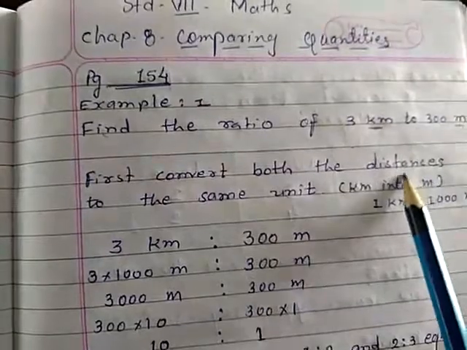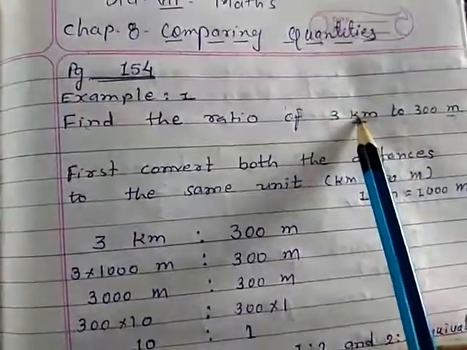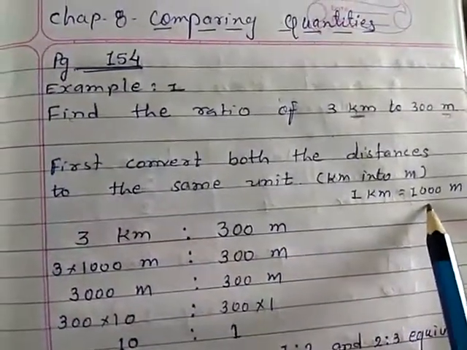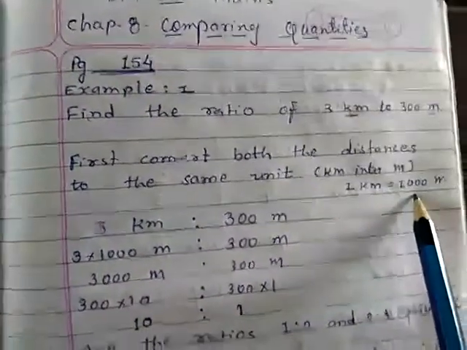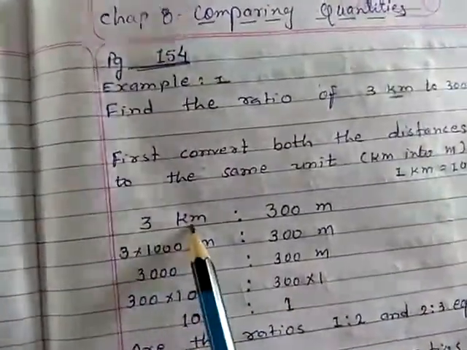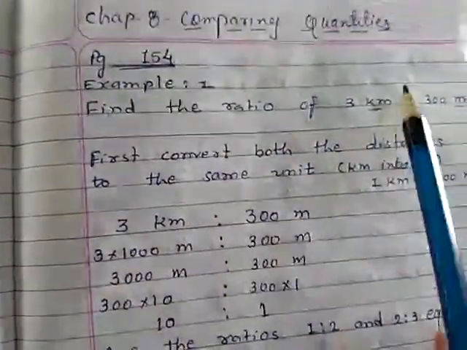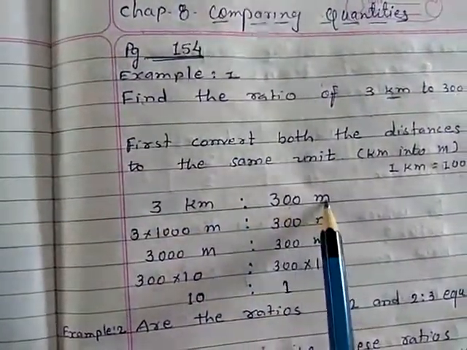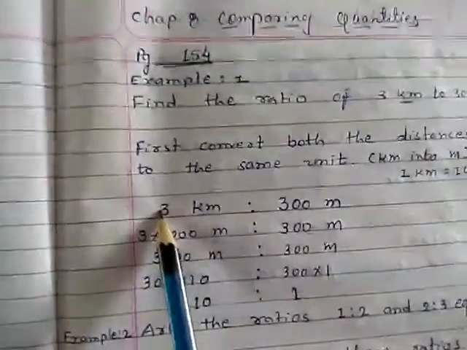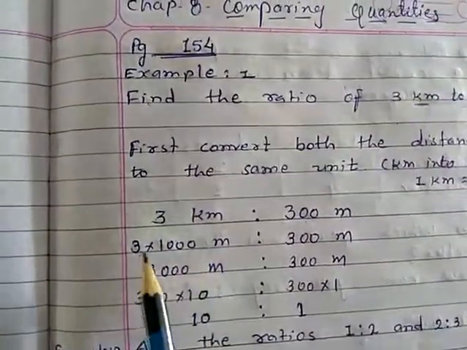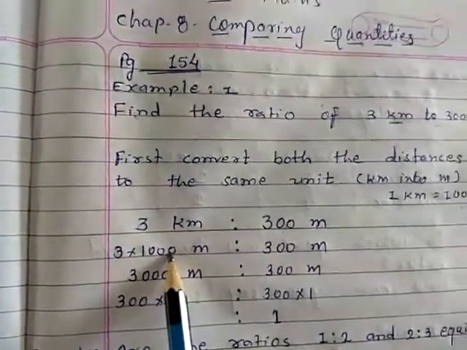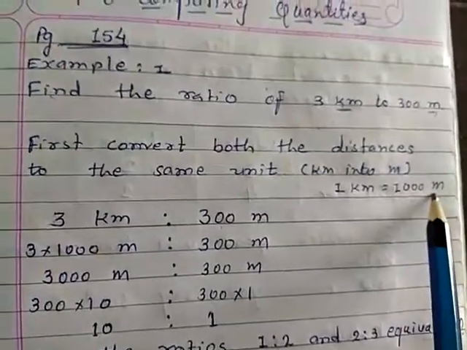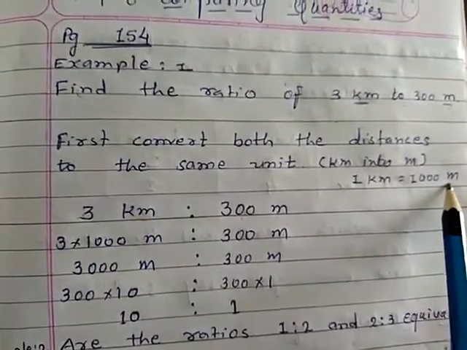So see, first convert both the distances to the same unit. Kilometers into meters. Here the kilometer is given, so we know 1 kilometer is equal to how many meters? 1000 meters, right students? So we write here 3 kilometer is to 300 meter, as given in our question. So 3 kilometer, we want to convert it into meters. So we multiply 3 with 1000, right? Why? Because 1 kilometer is equal to 1000 meters. Is that clear?